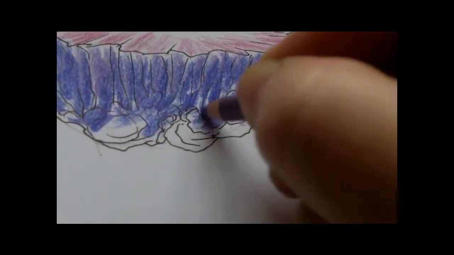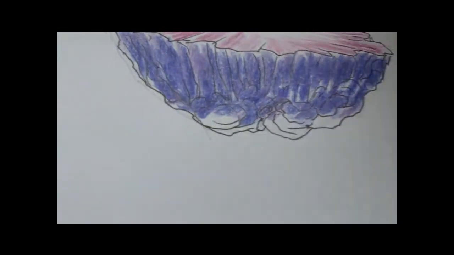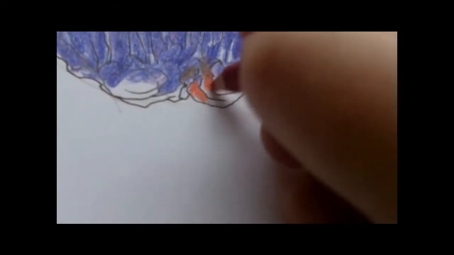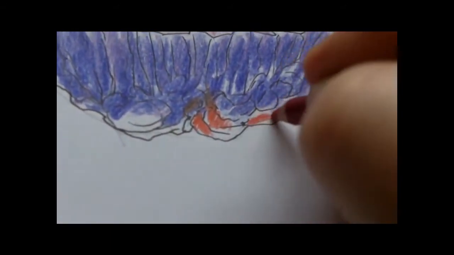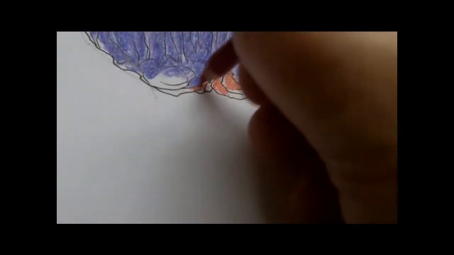I'll shade a bit of this in as well. I think the crimson red will be good, just to help create a really diverse looking fantasy type floating island.